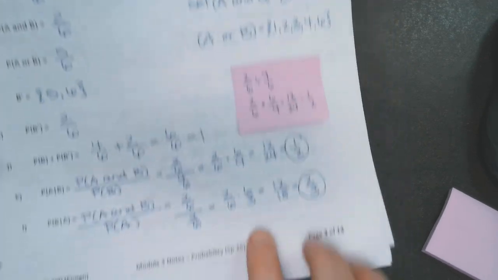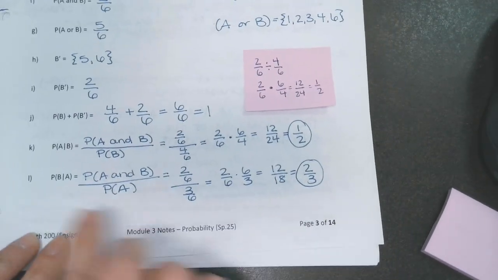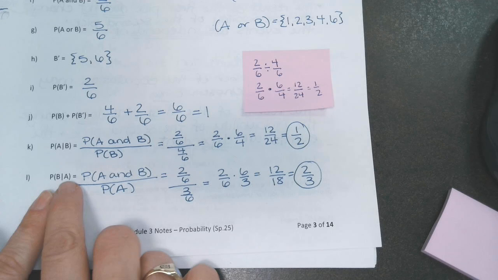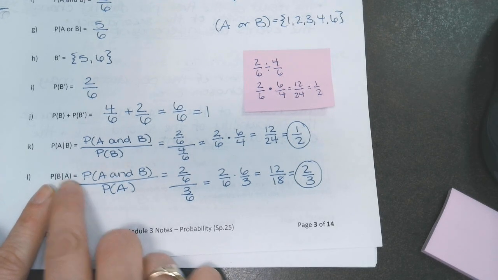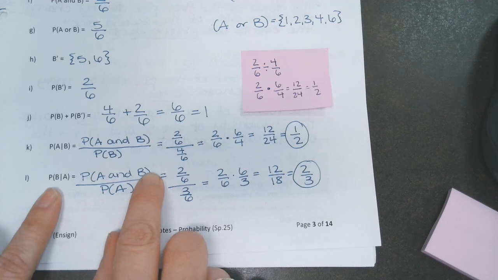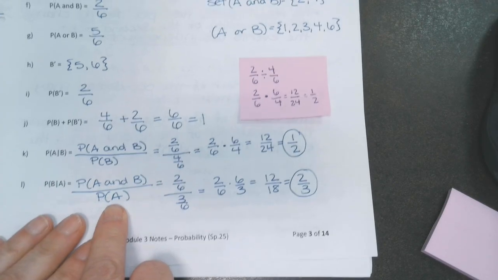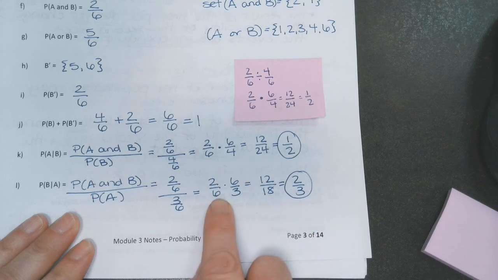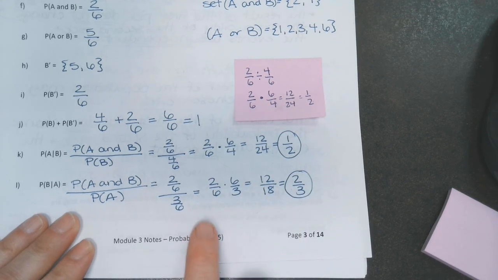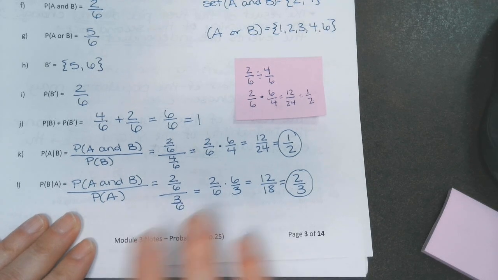Now the last part here is asking the other way. What if we know that we rolled something that's in A? What's the probability that it's also in B? So I have the probability of A and B on top. Now I have the probability of A on the bottom. Again, I put these in here from above. I keep, change, flip. I multiply. I get 2/3. So if I've rolled a die and I already know it's in set A, there's a 2/3 chance it's also in set B.